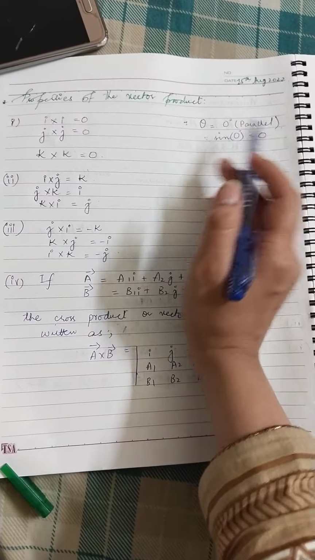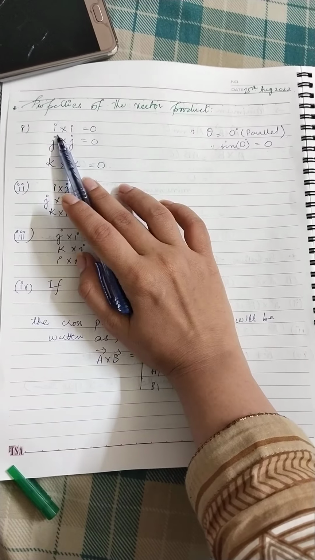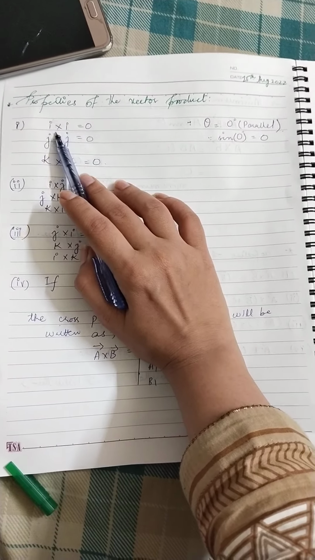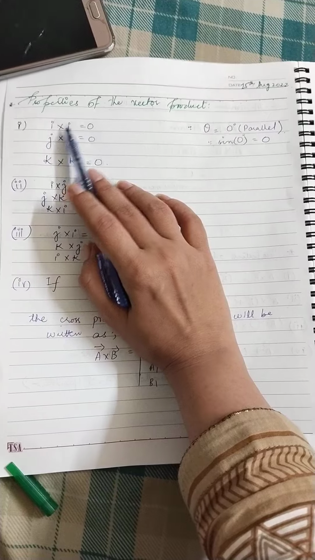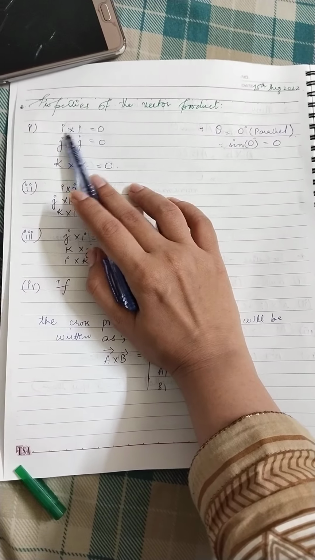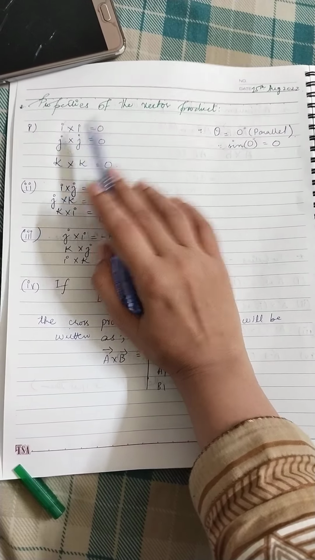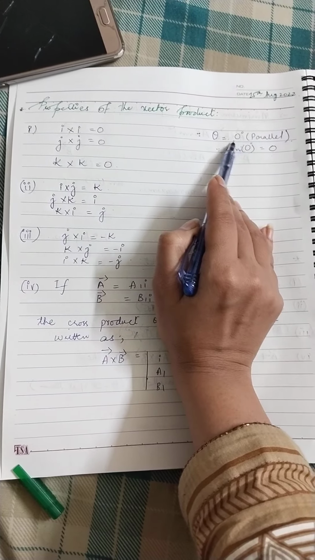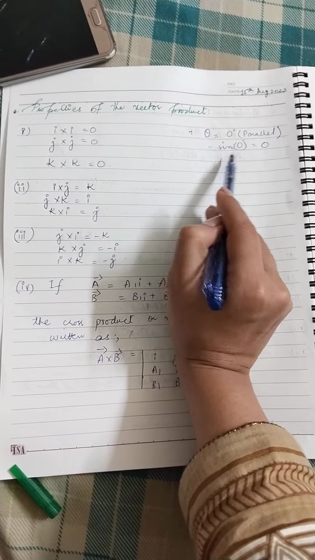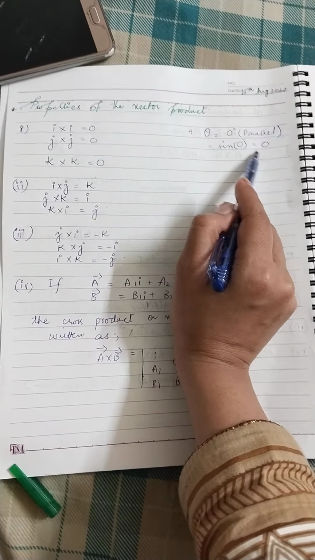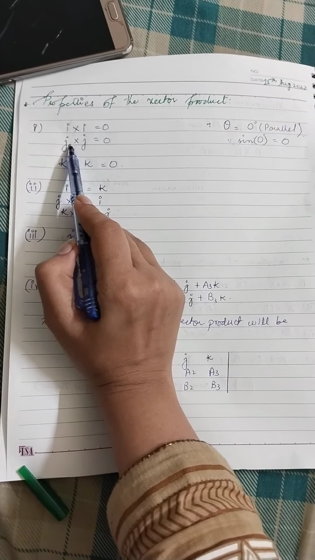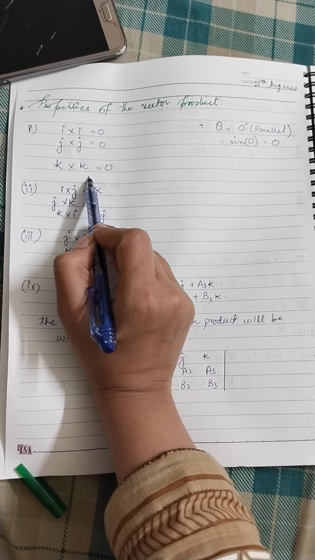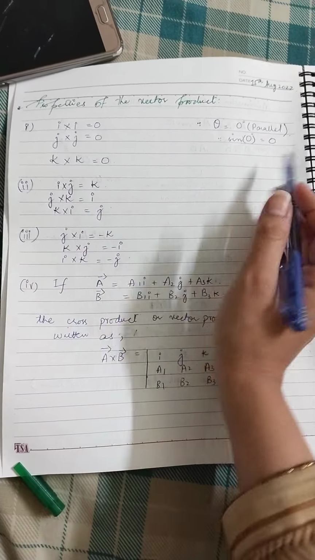I am repeating myself: whenever there is a cross product of two same unit vectors, the vectors are parallel, hence having angle 0, and sine 0 we already know is 0. So j cross j is 0 and k cross k is also 0.